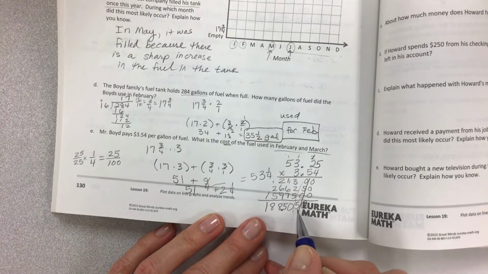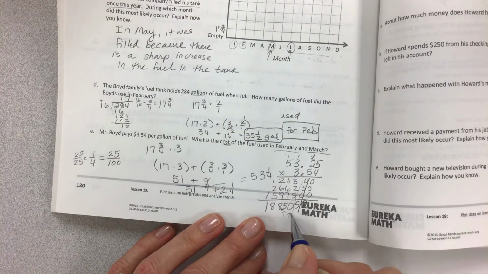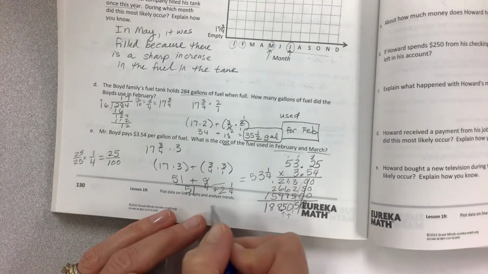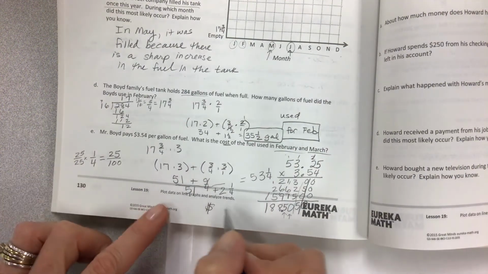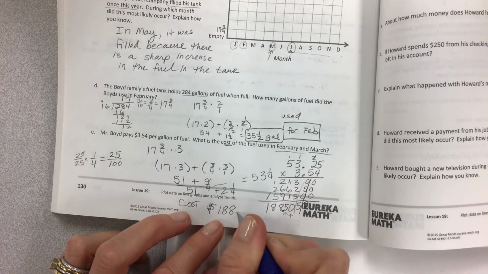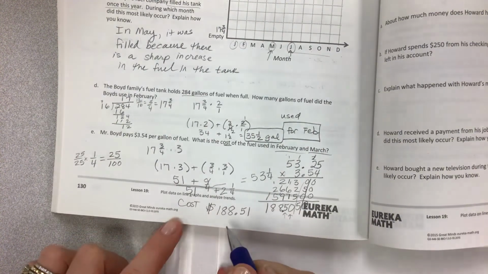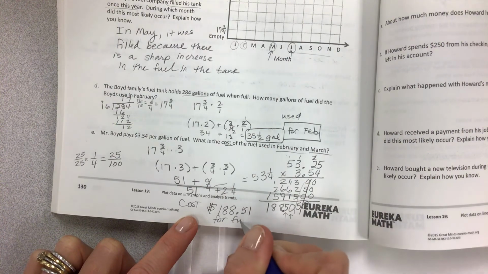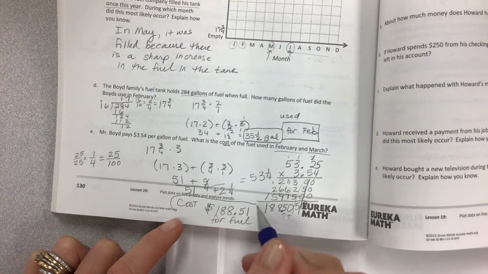Now, what do you do with this when it goes past the pennies? We only have dimes and pennies in the United States, so you just round it. I would say they spent, or what's the cost? $188.51 for fuel. Okay, and that is the last one.